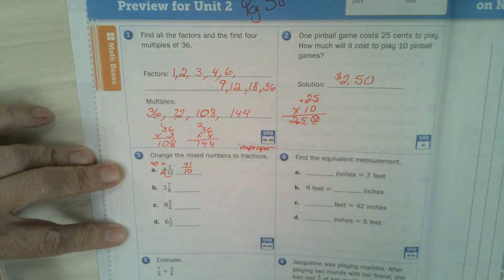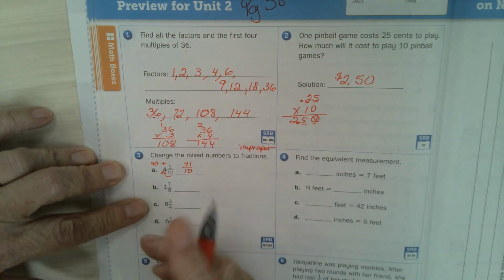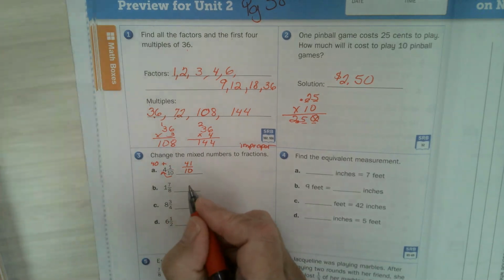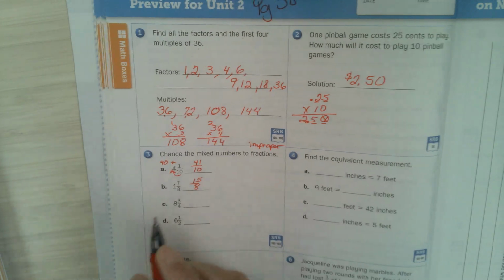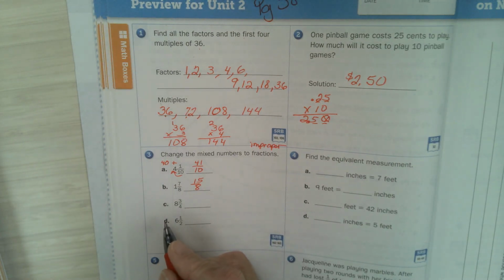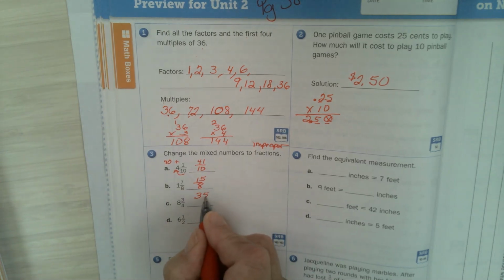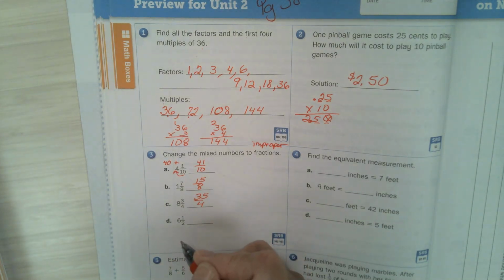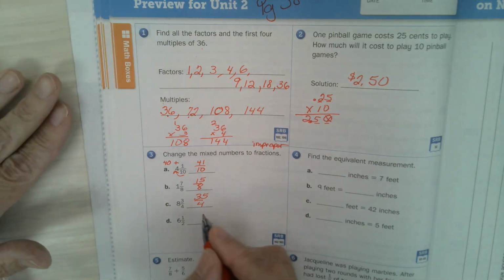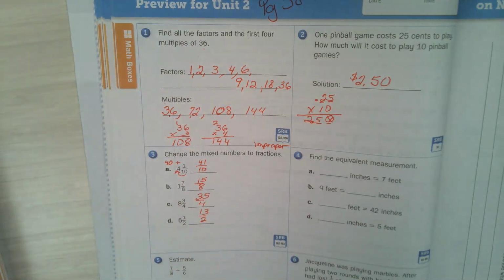You multiply, add, and put it on top. 8 times 1 is 8, plus 7 will give you 15 eighths. 4 times 8 is 32, plus 3 is 35 fourths. 2 times 6 is 12, plus 1 is 13 halves. Any questions?